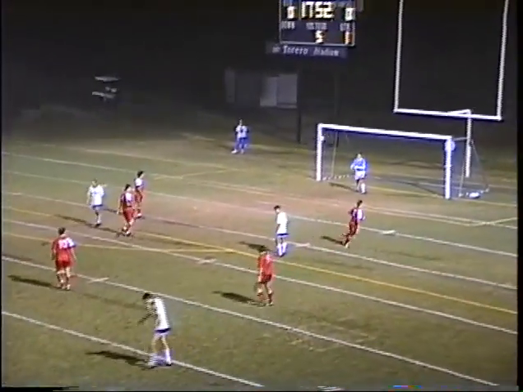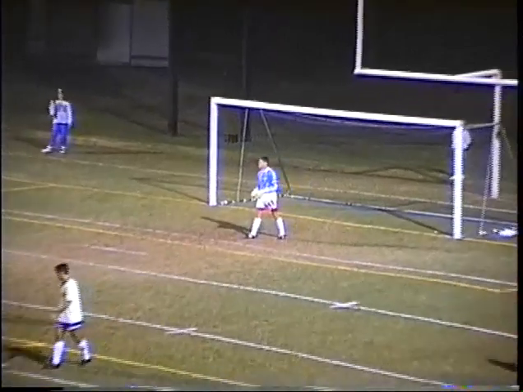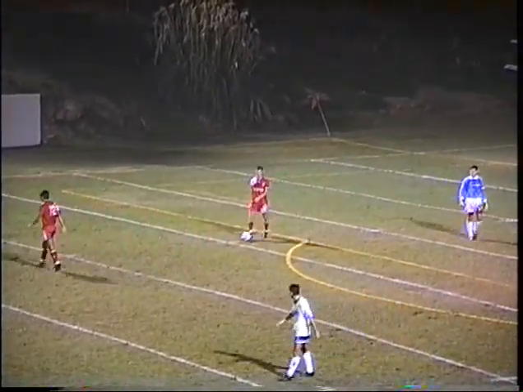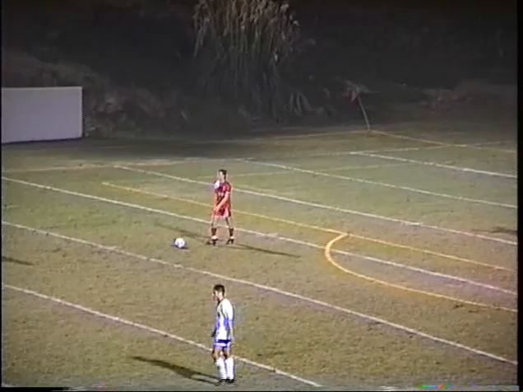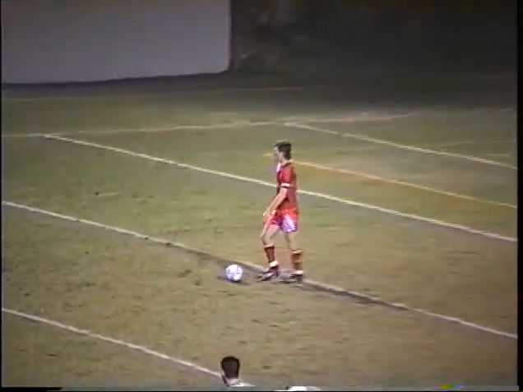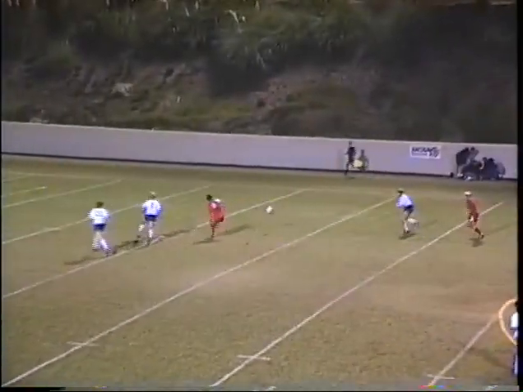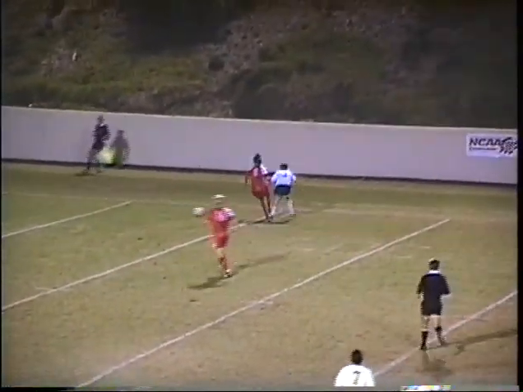There's Doug Berry, he kicks it, and there's a little lack of velocity there. Harmlessly taken by the goalie. It went off a defender. Berry rebounded it and wasn't able to get enough speed on the ball.